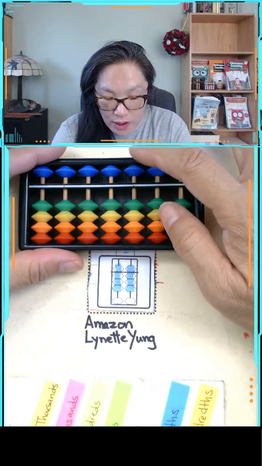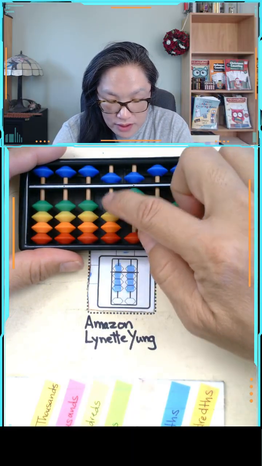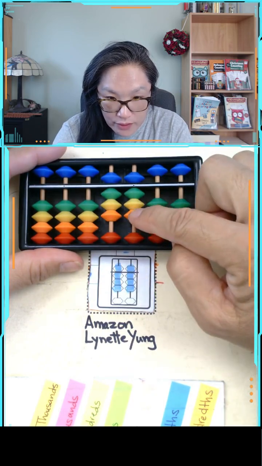We have our next number. The top bead is a value of 5, right? The bottom beads each have a value of 1. So this is 1. How many ones are there? There are 3 ones, right?